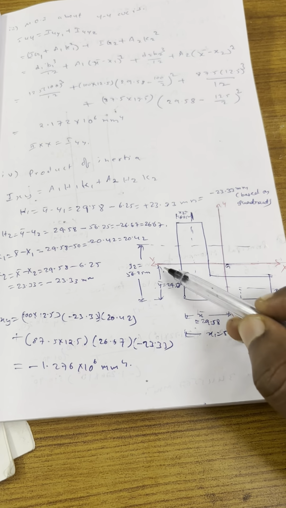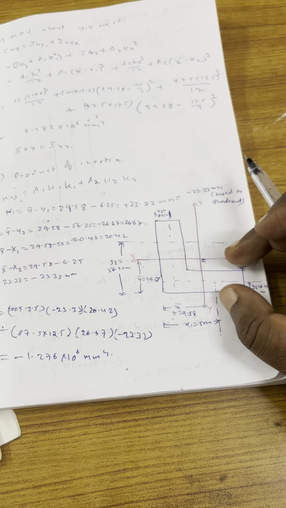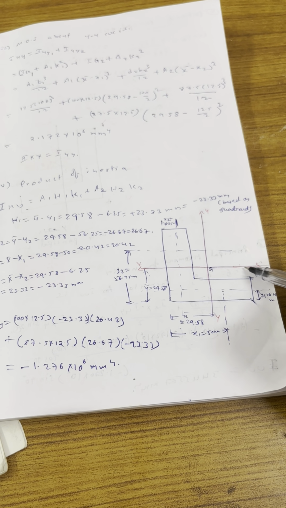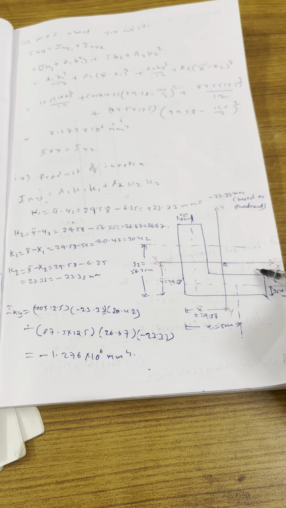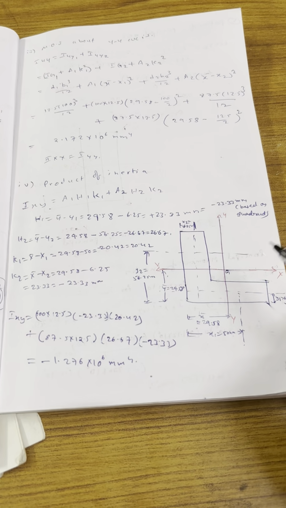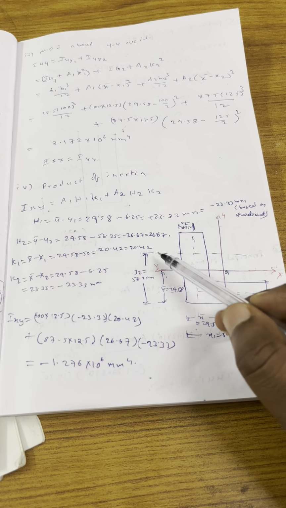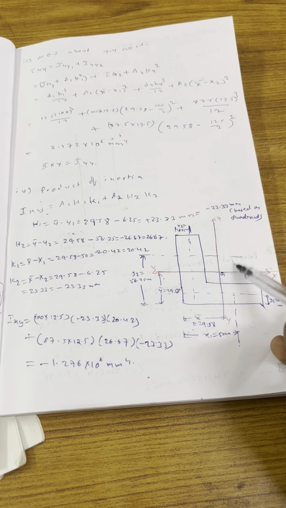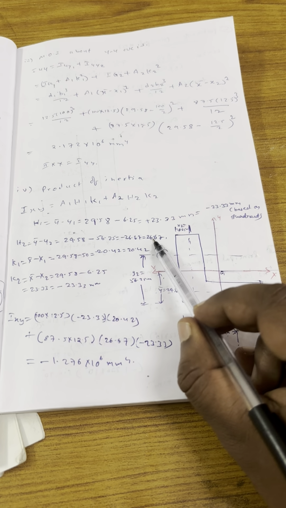Now this is your y bar. This is my y1. Y bar minus y1 is nothing but this distance. So it is below x-axis, therefore minus, negative. So minus 23.33, and h2 equal to y bar minus y2, that means y2 minus y bar, this distance, this one, above x-axis. So even though we are getting minus value, we need to take plus.